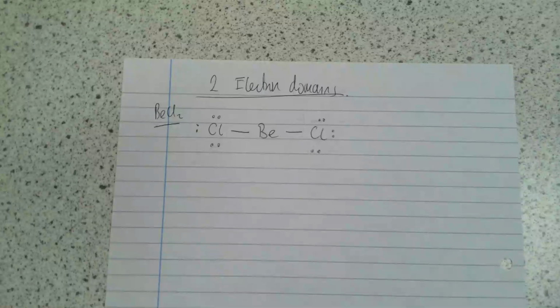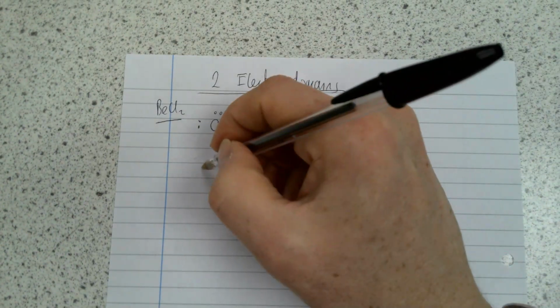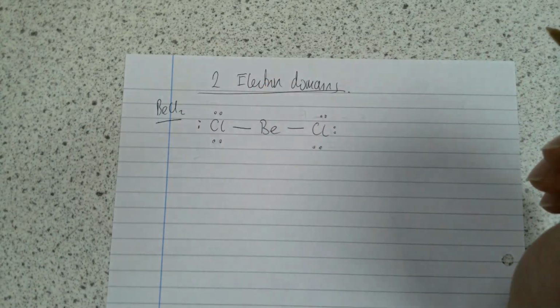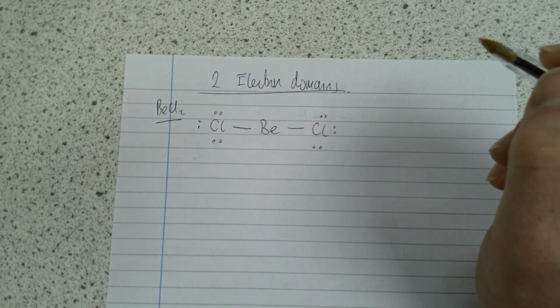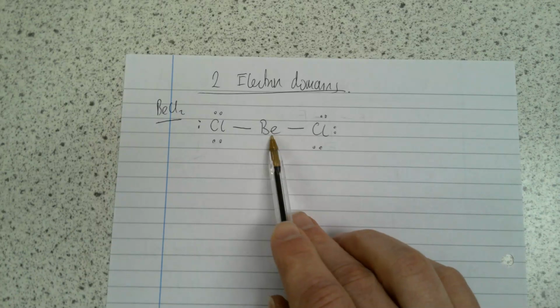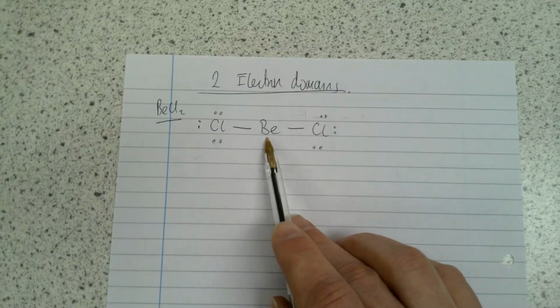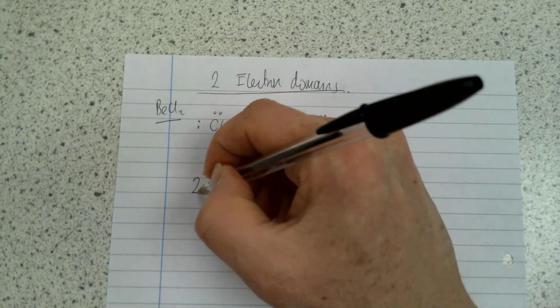And you just go through the process again exactly as before and say, how many bonding domains are there? Show me with fingers, please, folks. How many bonding domains around the beryllium, around the central atom? Everybody, please. Good. So 2 electron domains.